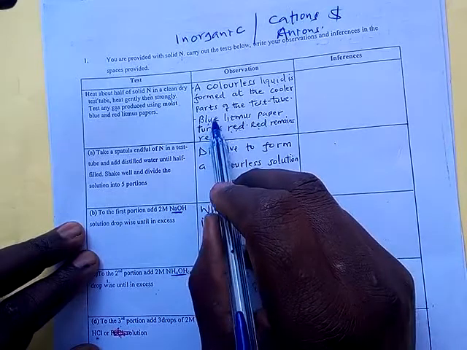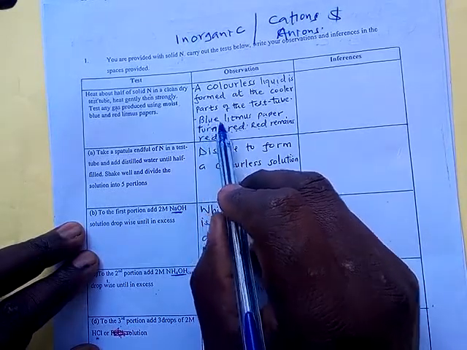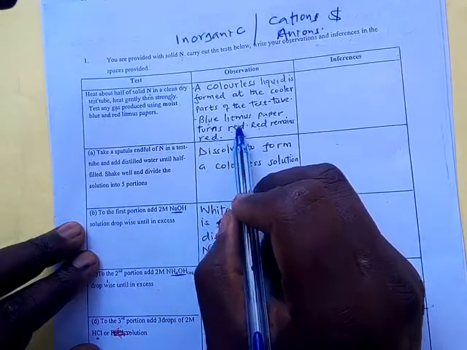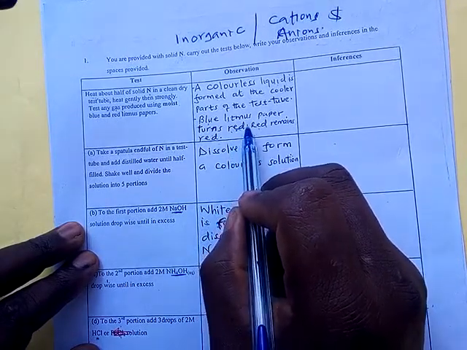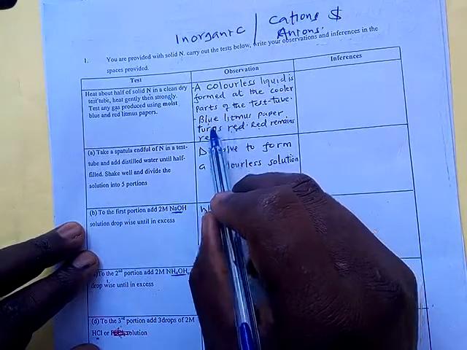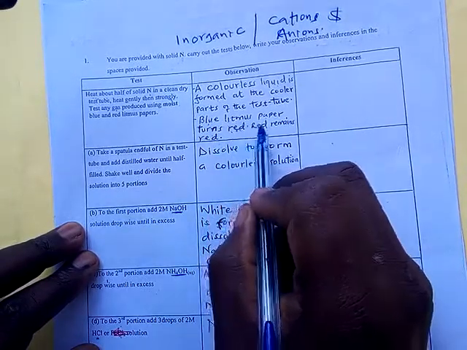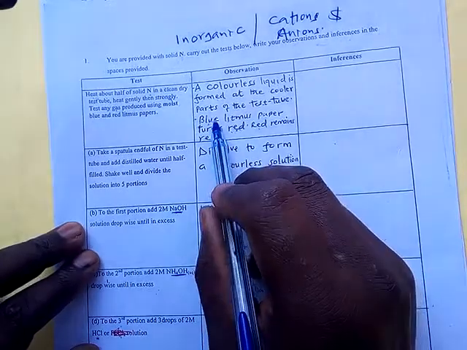If blue litmus paper turns red and red remains red, it means that the gas produced was acidic, because red will remain red in acid, and blue will change to red.